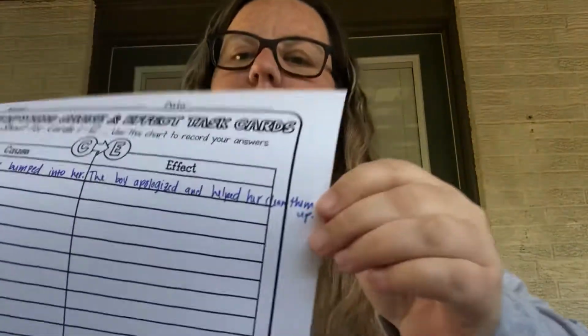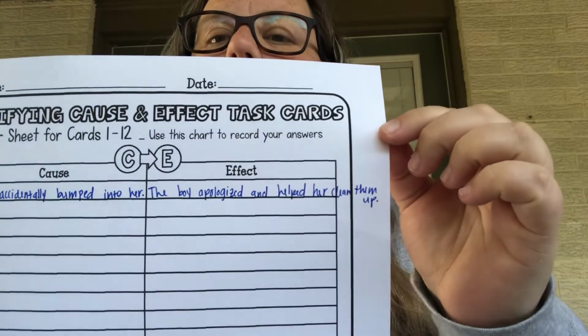So there's my effect. It's kind of a lot to write in that one little line, but that's okay. Again, if you don't have enough room on the answer sheet, you can always use a piece of paper and just make sure you title your paper, cause and effect task cards, and you number them and you go through them. So after reading that paragraph, we know what caused Amelia to drop the papers and we know what the effect of that was. So you just have to go through each one of them just like that. Very simple. If you get confused, just skip it and come back to it.